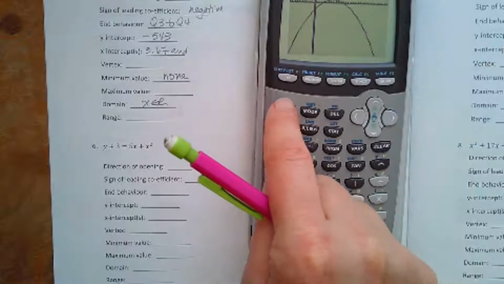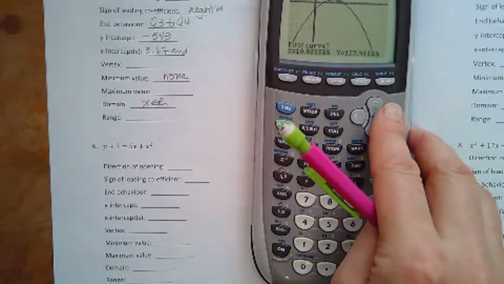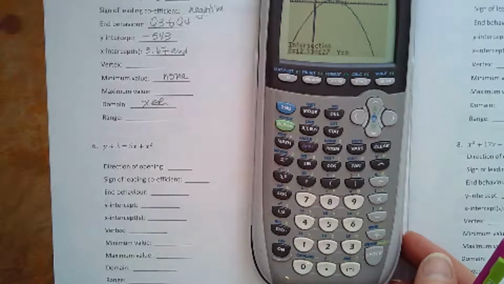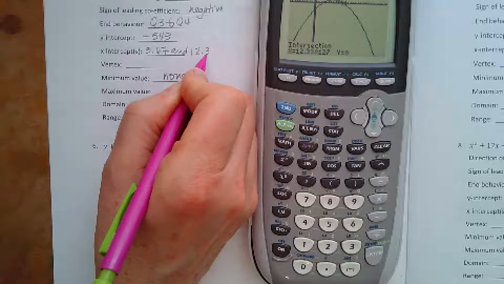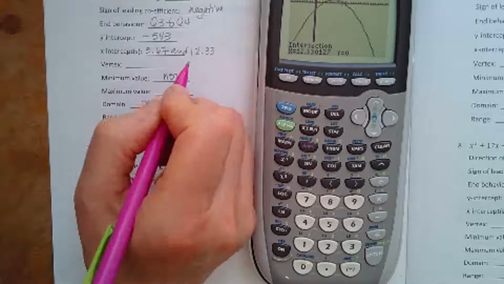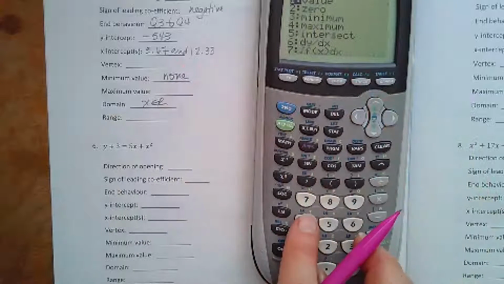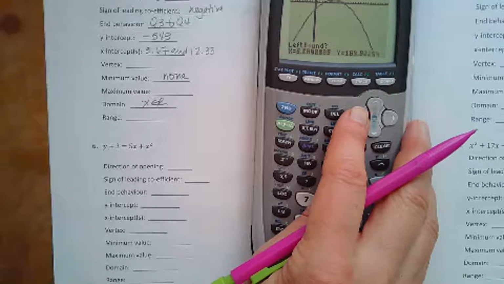Okay, now I'm looking at my second x-intercept. So here it is. Answer the 3 questions. So I get 12.33. And then I have to find my vertex, right? This is the maximum value. Now I have to move to the left.